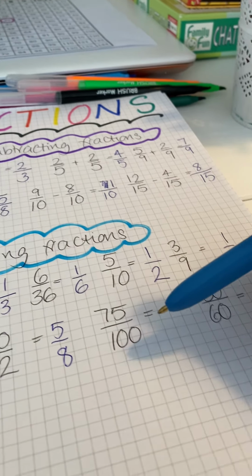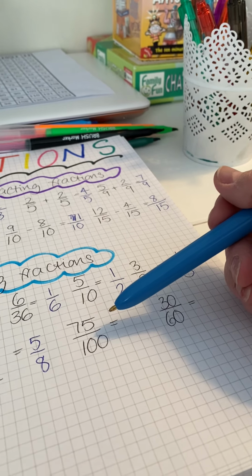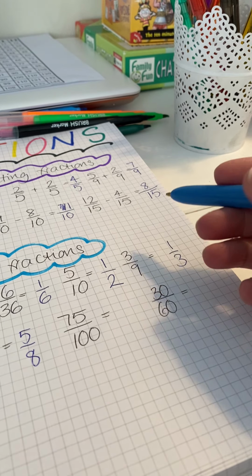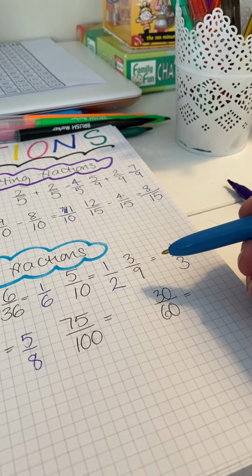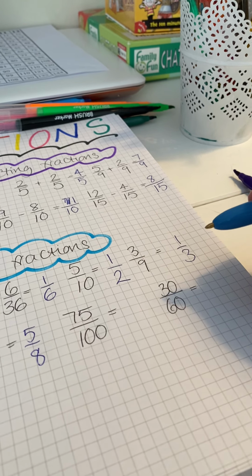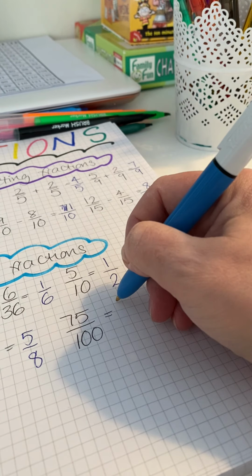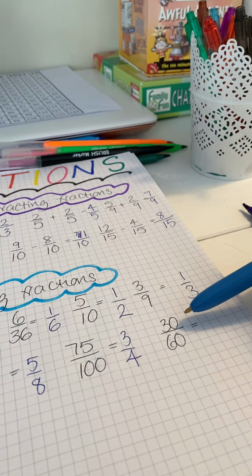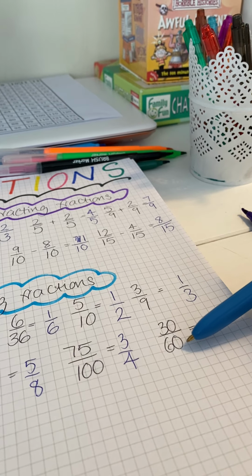75 times 100. A common reaction to this is, well, I can't do that. Too difficult because of the size of the numbers. And you just explain to them it's exactly the same thing. What can we divide them both by? Now 5 would be fine. I'm going to just divide them here by 25, and it would be 3/4. Eventually you'll get down to the same number. And then this one, 30 divided by 60.